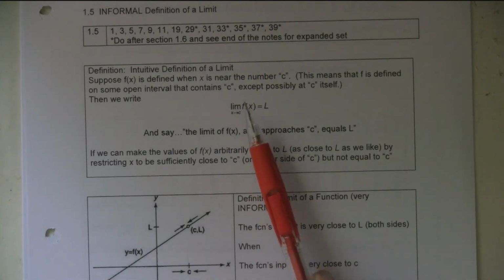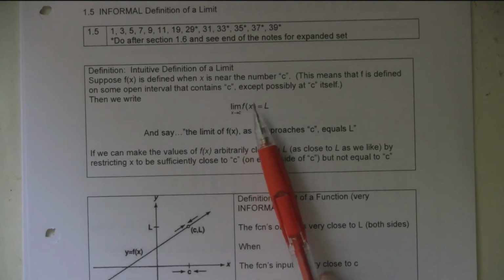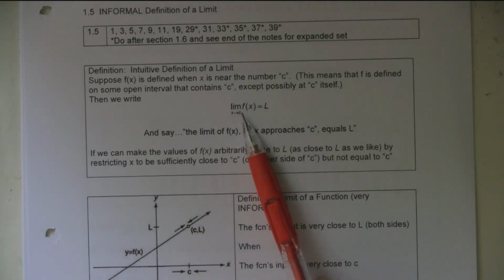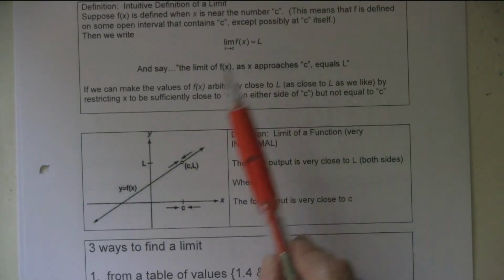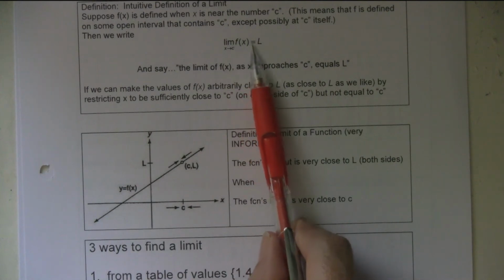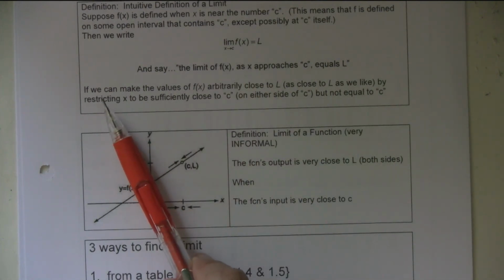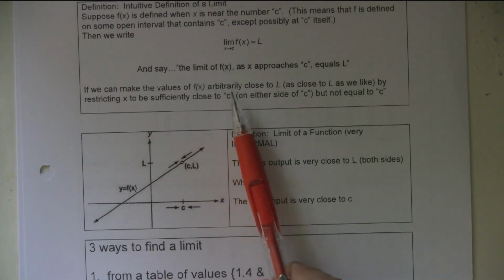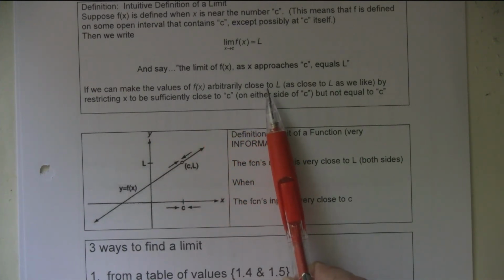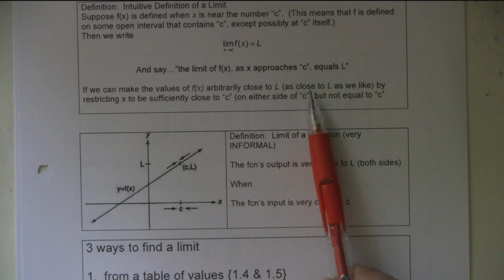Then they say the limit of f of x as x approaches c is equal to L, and that's the notation for that, if we can make the values of f of x arbitrarily close to L, so the output's very close to L, as close to L as we like.